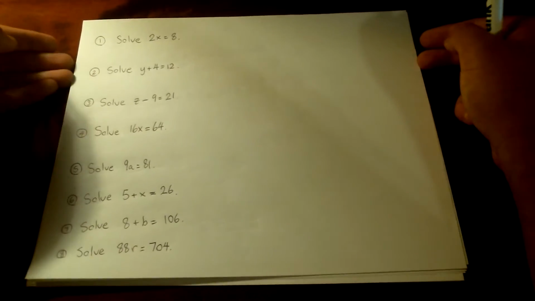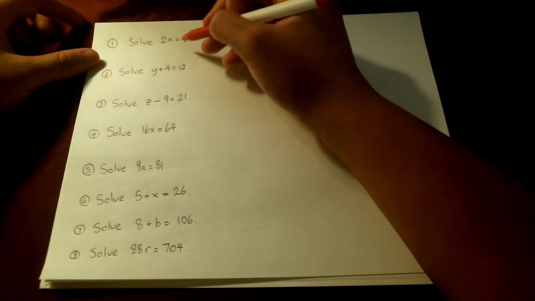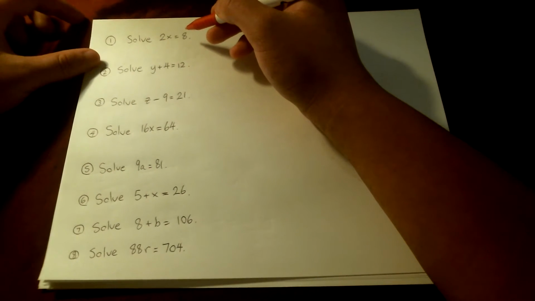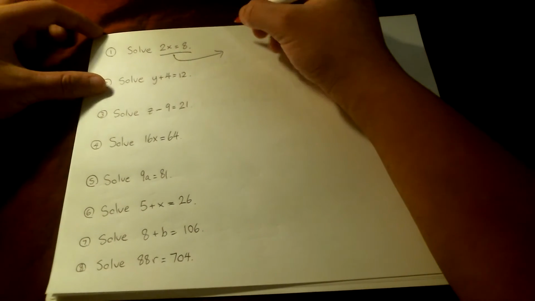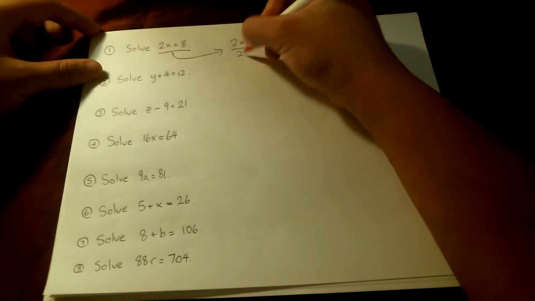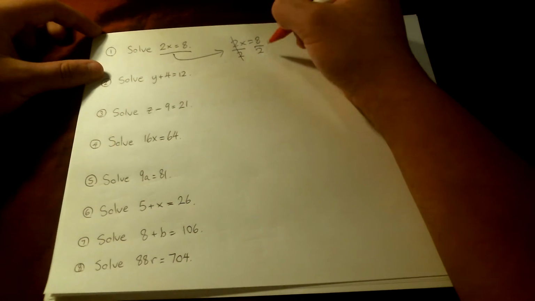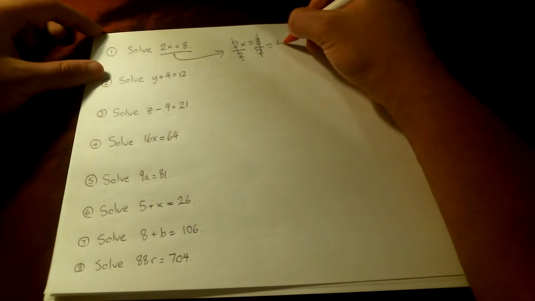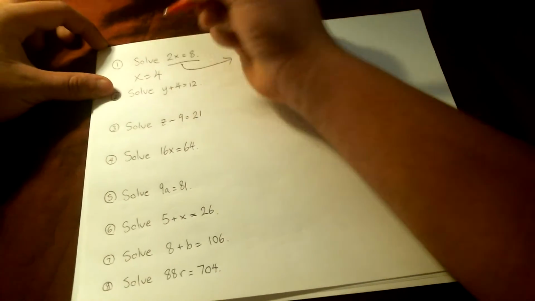All right, so let's solve the first one, which asks to solve 2x equals 8. Like we did before, we would have to divide. Here, let me put this question over here. 2x equals 8. We will have to divide both sides by 2, and this would cross out. This would equal 4. So x in this case equals 4.